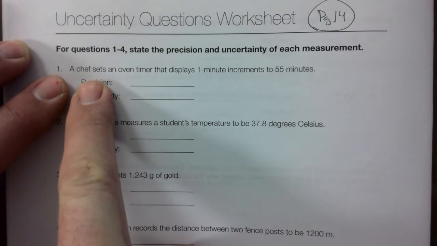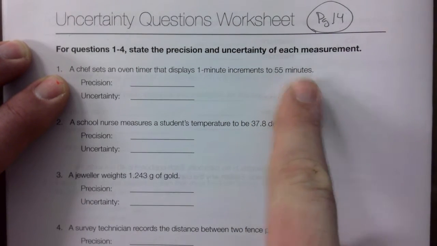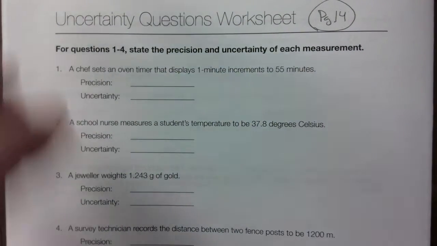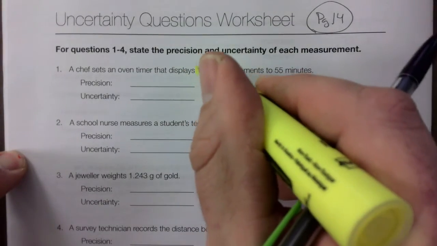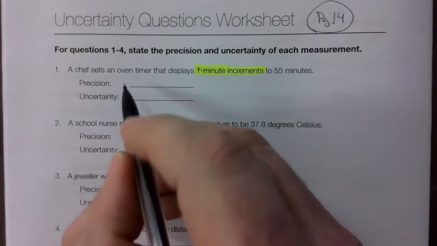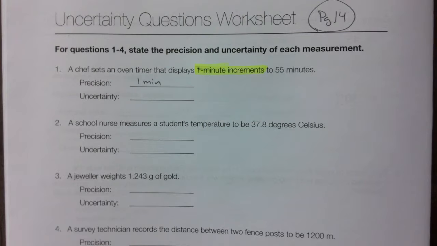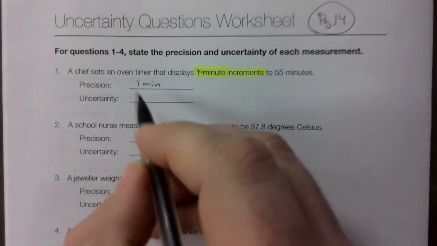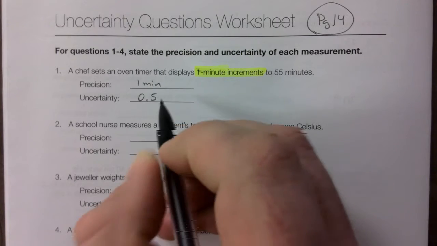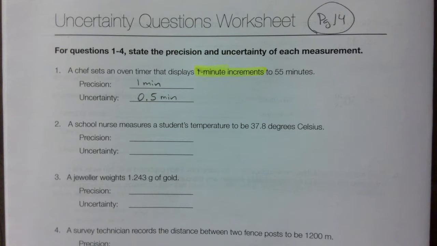All right. So a chef sets an oven timer that displays 1 minute increments to 55 minutes. You're focusing on the increments, or the markings, right? That's where you get your precision from. So it's 1 minute. This precision is the limitation of that device, and this is telling you that you can only get it to the nearest minute. Uncertainty is half of that, so it'd be half a minute. You could write down 30 seconds. It's okay, but I will just leave it like that.